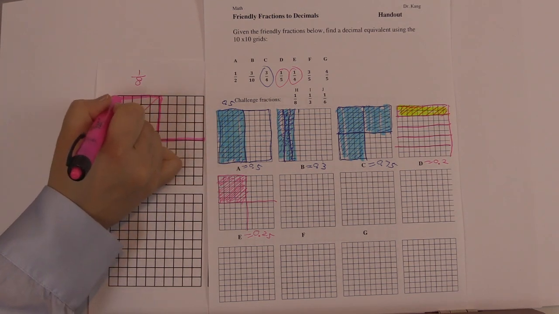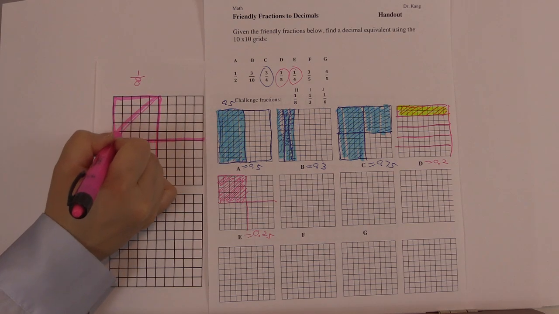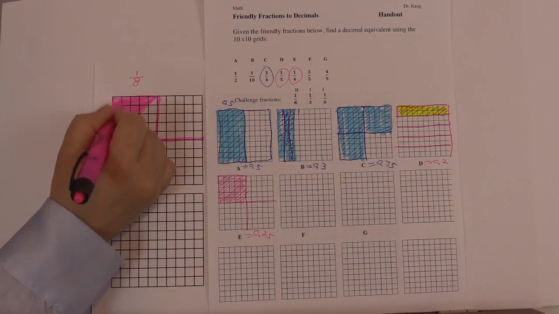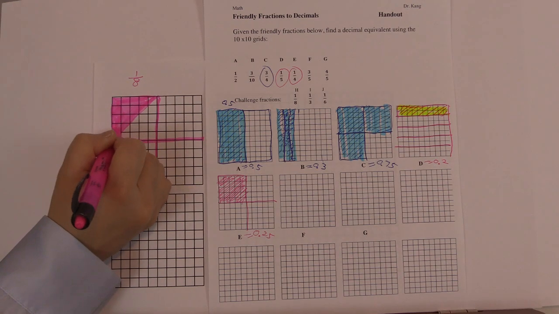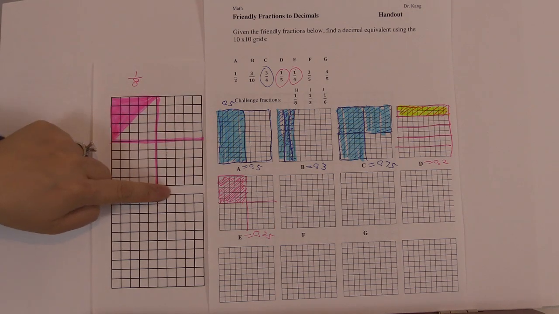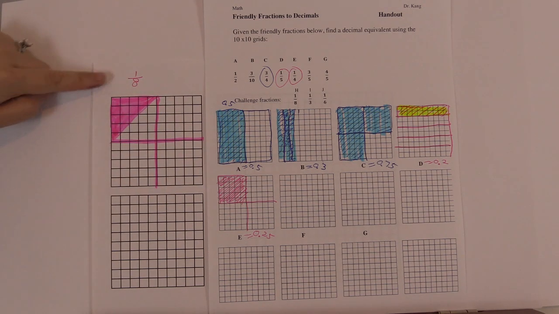So how many equal parts do I have? I can have 8 equal parts. So I have 1, 2, 3, 4, 5, 6, 7, 8 equal parts. So I represent 1/8 successfully here. My question is, how can I write down this as decimals in here, right?